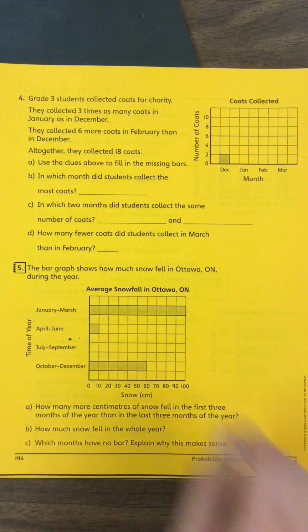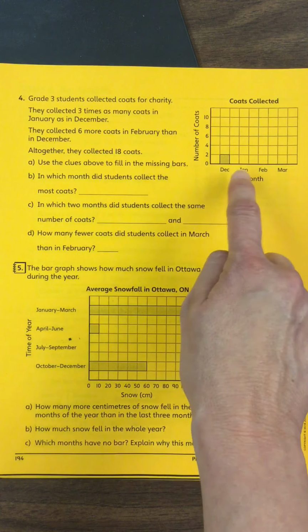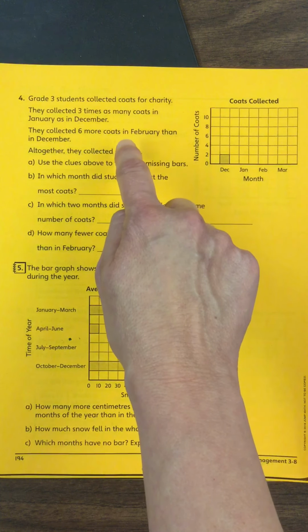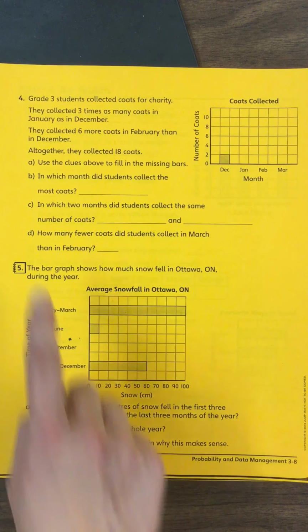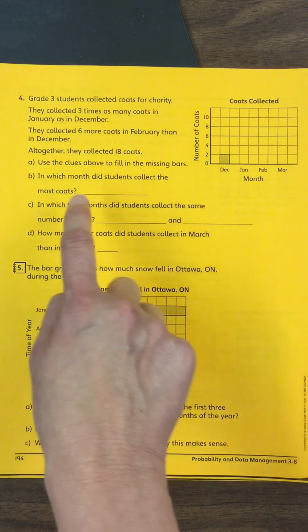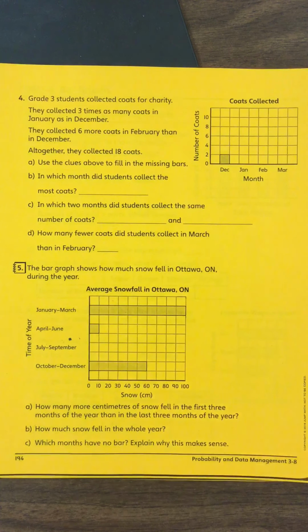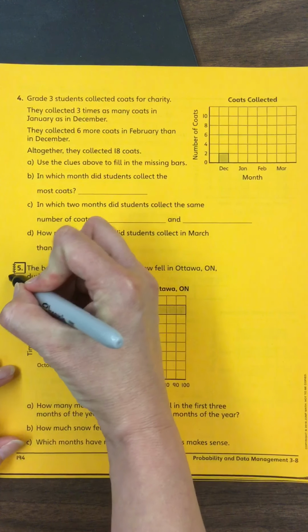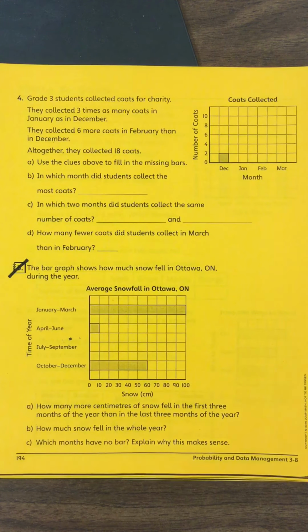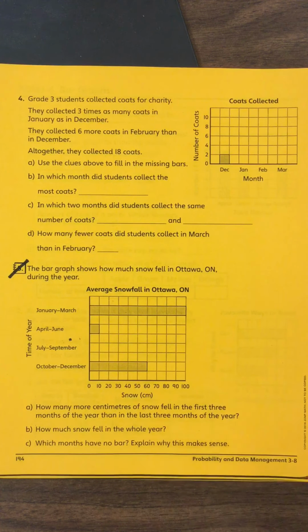So use the clues above. This is a bit of a fun puzzle. Use the clues above to fill in the missing bars. Okay, so use this information. I don't want to give it away to you, but you'll have to figure that out to fill in the missing bars. Okay? In which month did students collect the most coats? So now once you fill in this chart, you will answer these questions here. All right? Now this one is a notebook question, so you don't have to do that one. Okay? If you'd like to, and you have extra time and you want to, perhaps you can fill in the answers there, but you don't have to.